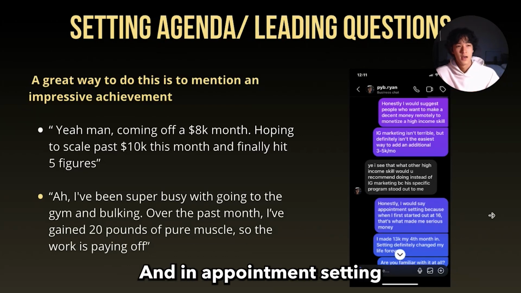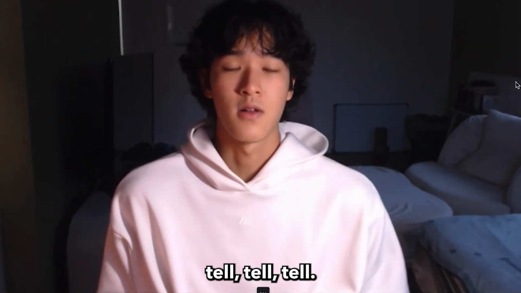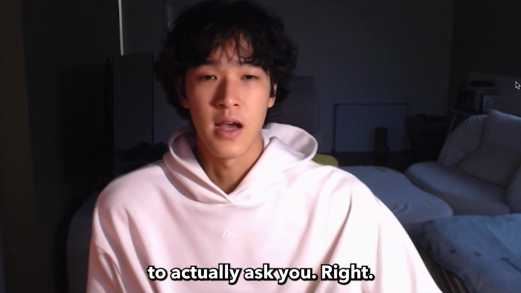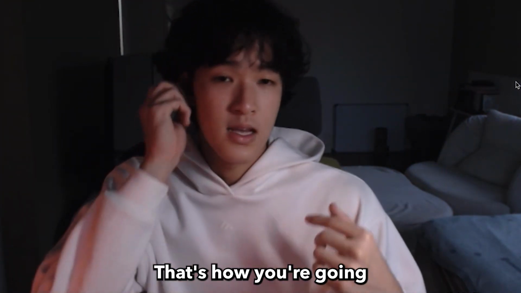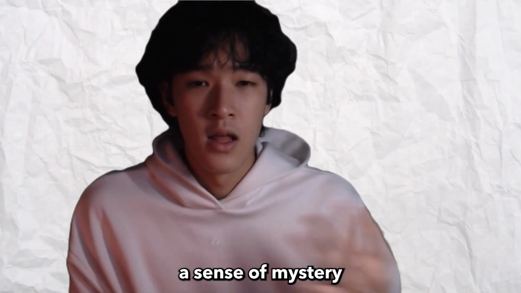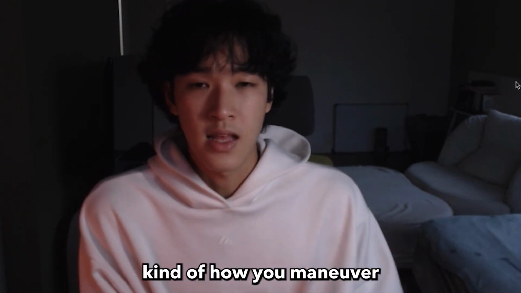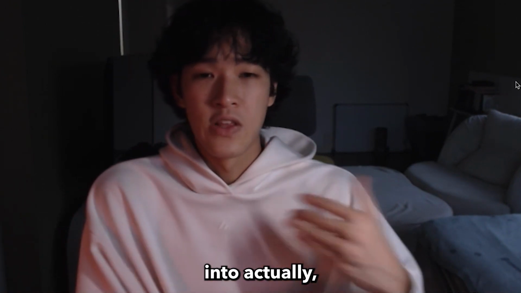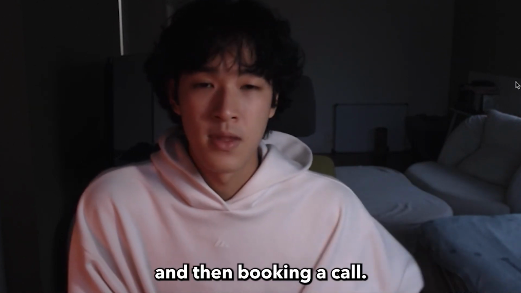That's what I want. And in appointment setting, you can't just tell. You need to get the person to actually ask you, right? And that's how you're actually going to get results. That's how you're going to get the client to really find out about you. You have to implement a sense of mystery, that the client doesn't know what you're doing. And so he asks you, and then that's how you maneuver the conversation into talking about your program, talking about how you can help him, and then booking a call.